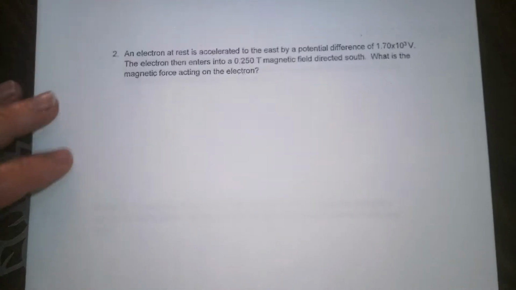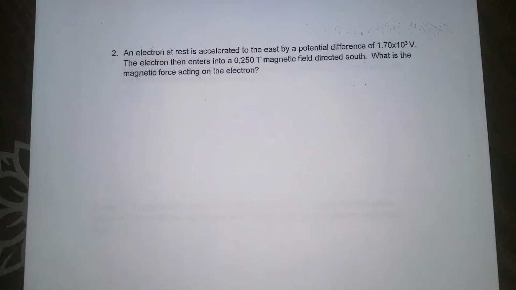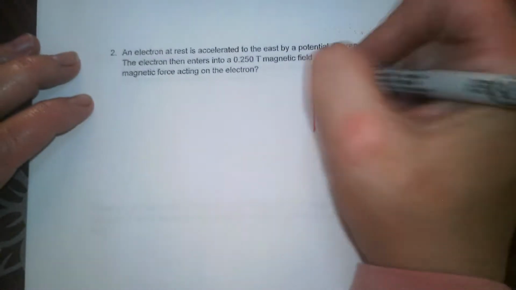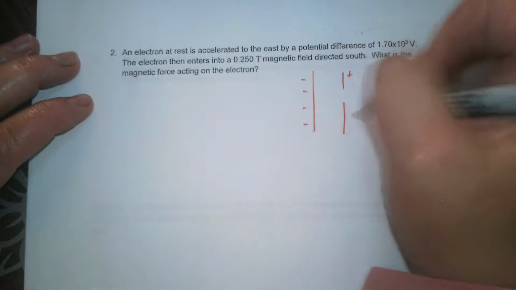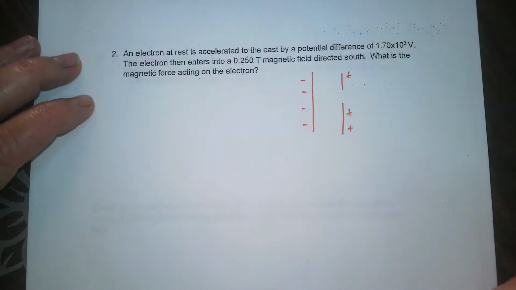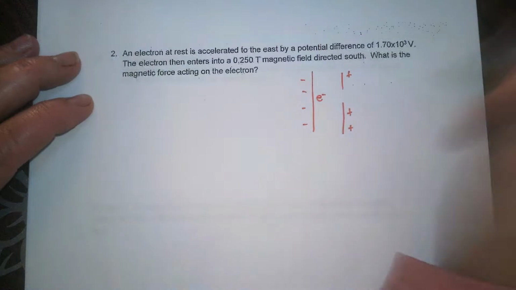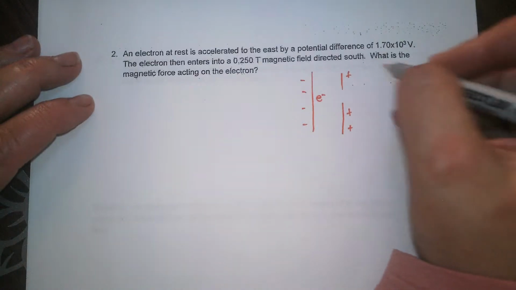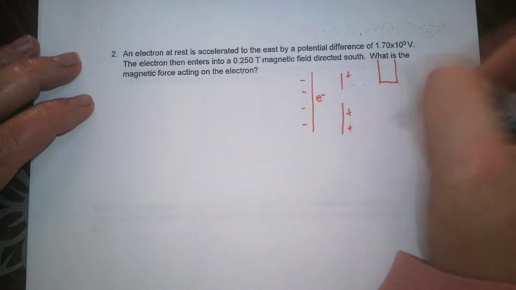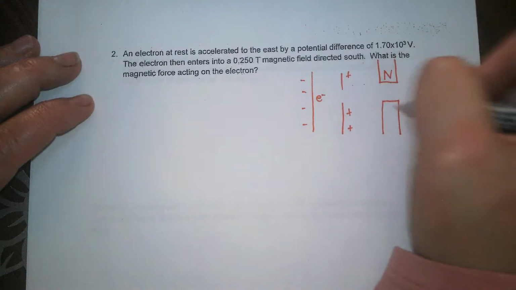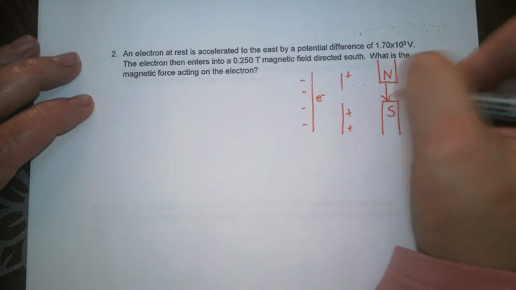Okay, we have a couple things happening there. If we have potential difference, it means we have parallel plates. And the reason I'm setting it up this way is because we have an electron that is going to be directed towards a magnetic field that is directed south, which means it's got to go this way.